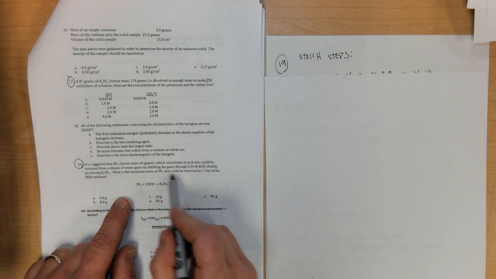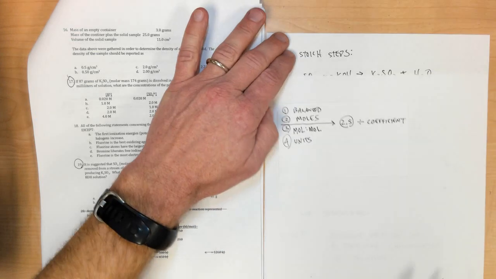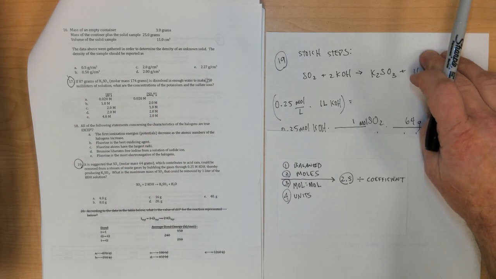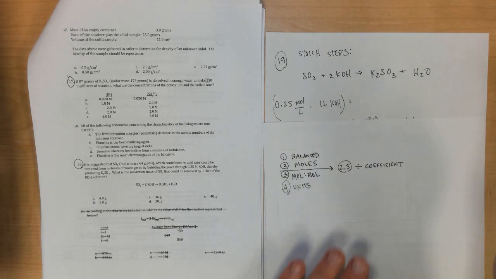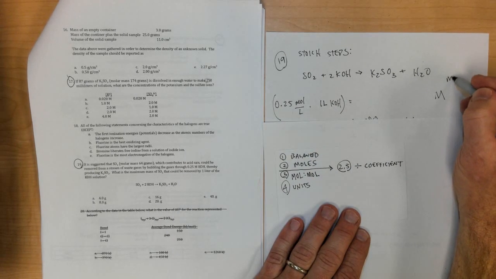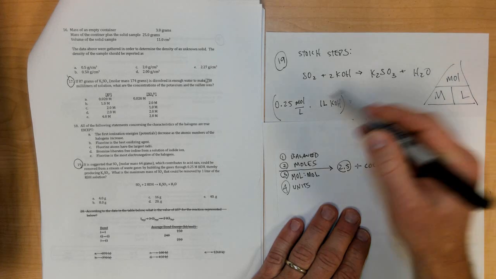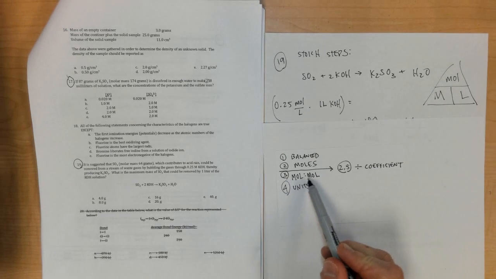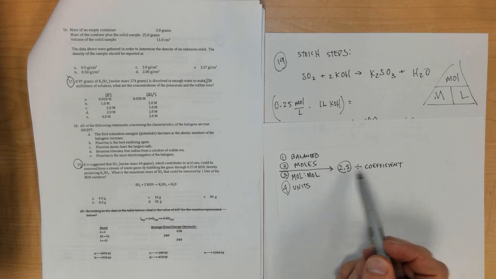And here's my balanced equation. So you should follow the steps of a stoichiometry problem. Step number 1, write the balanced chemical reaction. Step number 2, convert to moles. I'm given the molarity and I'm given a volume. And remember that the molarity triangle is moles are equal to molarity times liters. Once I have the moles, I'll notice I only have one item, so there's no limiting reactant.